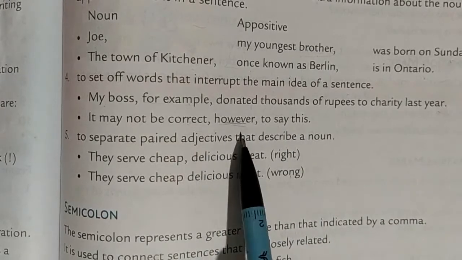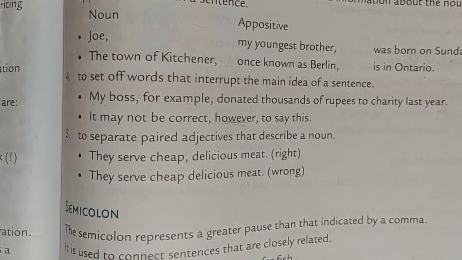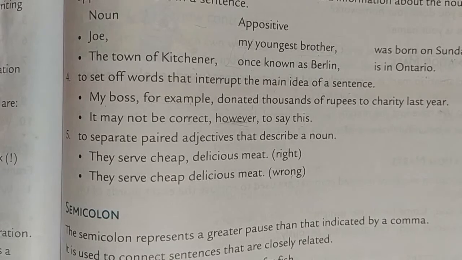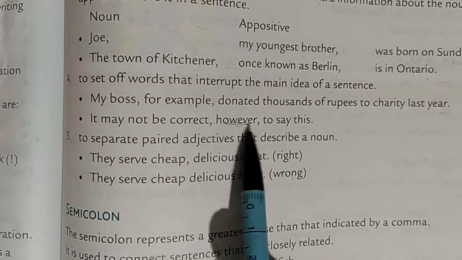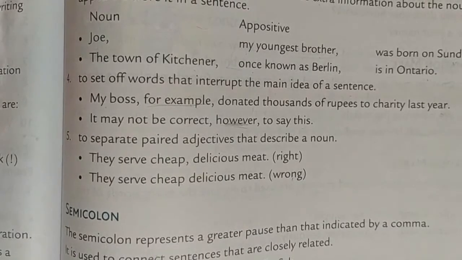I hope you have understood the sentence. It means it is not correct. It may not be correct, however, you should not use it to say this. It's not correct. So this however and for example are an extra set of words.